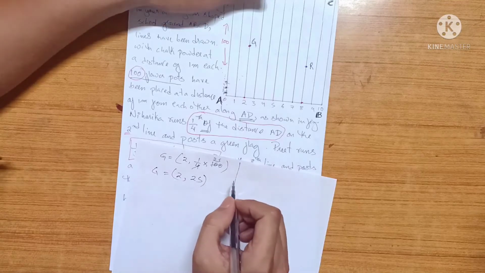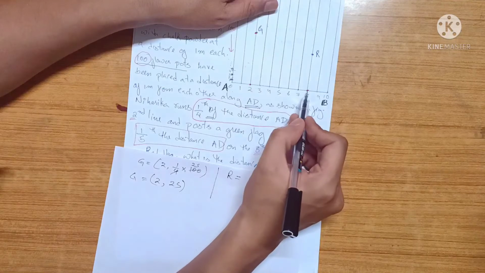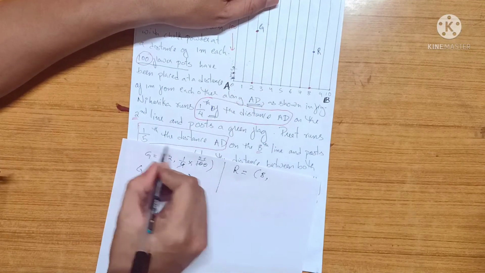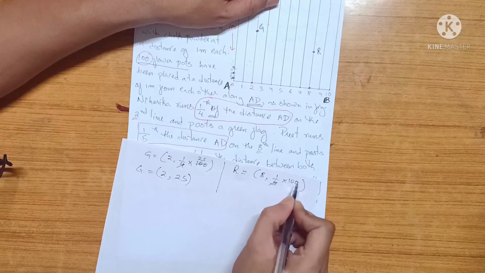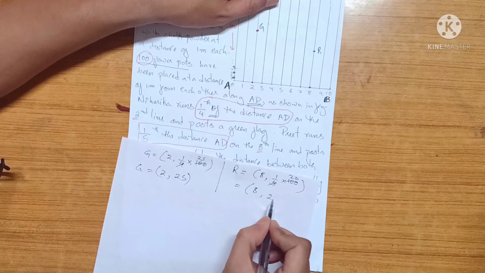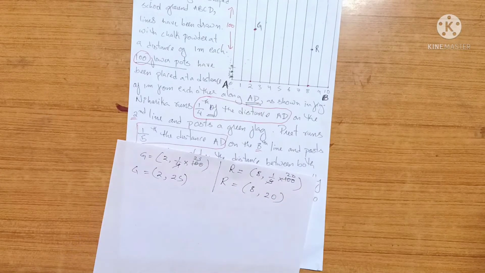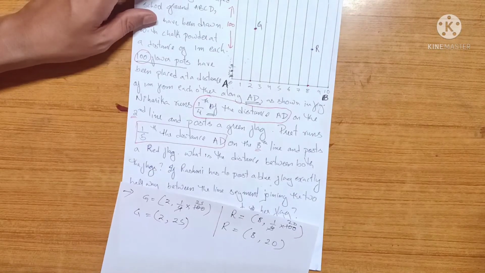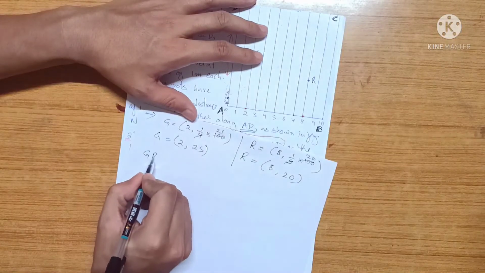And then let's do it for R as well. For the red flag, it's lying on the 8th, so x is 8. And as for y, 1/5 of the distance, so 1/5 of 100. I'm just writing this step so that you will remember how we got 25 or 20. If I directly write 25, 20, you might forget what we did there. So we have G, we have R. We're supposed to find the distance between G and R.